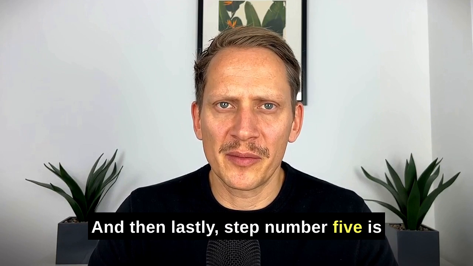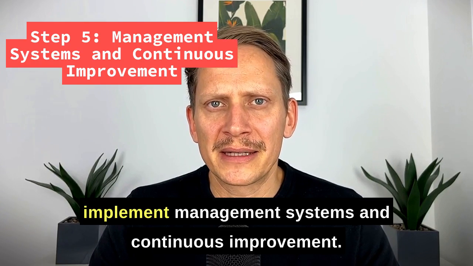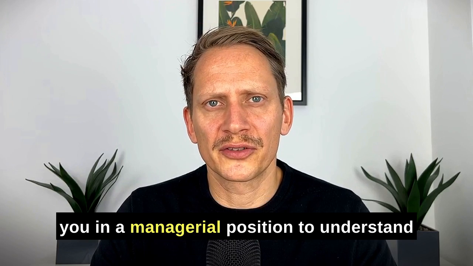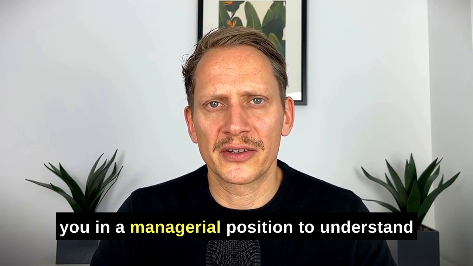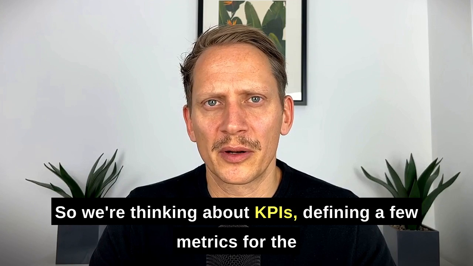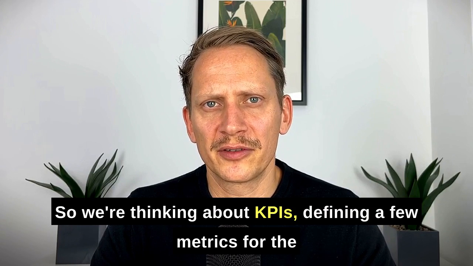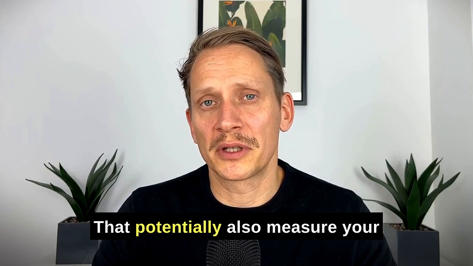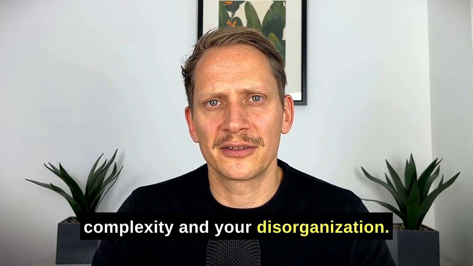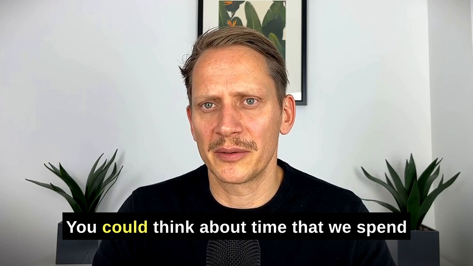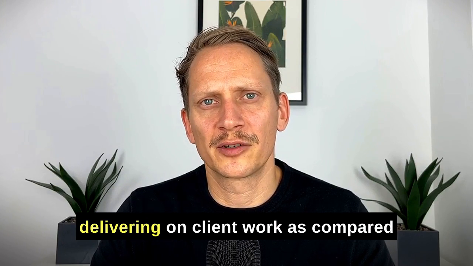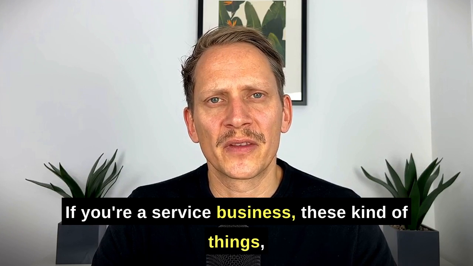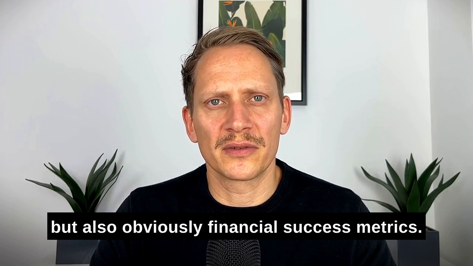And then lastly, step number 5 is implementing management systems and continuous improvement. Management systems include everything that allows you in a managerial position to understand what's going on in the company. So we're thinking about KPIs, defining a few metrics for the company that tell you, are we on the right track, right? That potentially also measure your complexity and your disorganization. You could think about the time that we spend delivering on client work as compared to what we're billing, billable hours if you're a service business, these kinds of things, but also obviously financial success metrics.